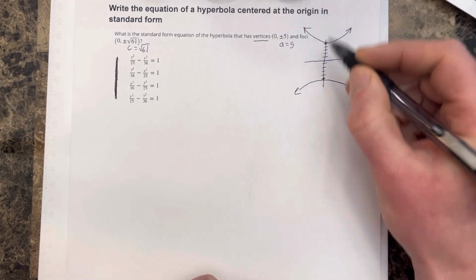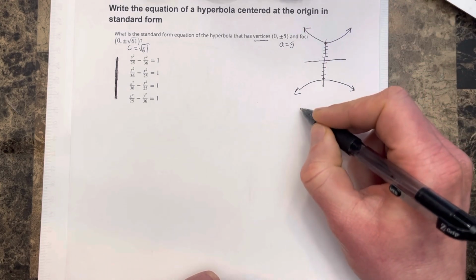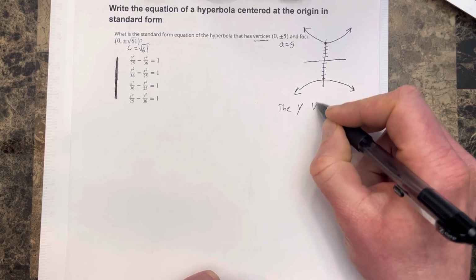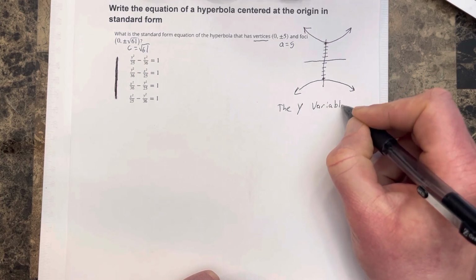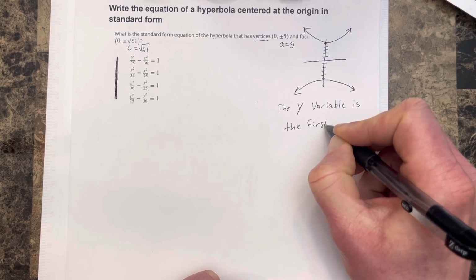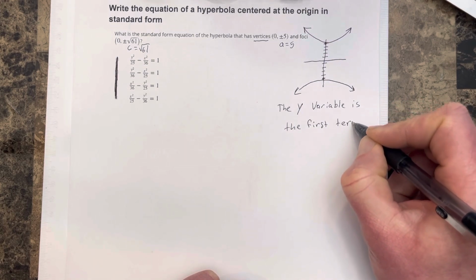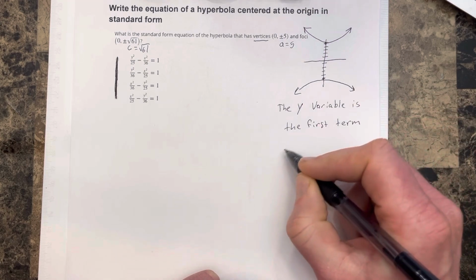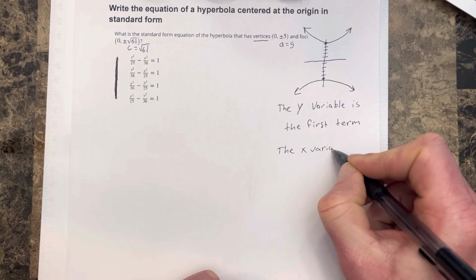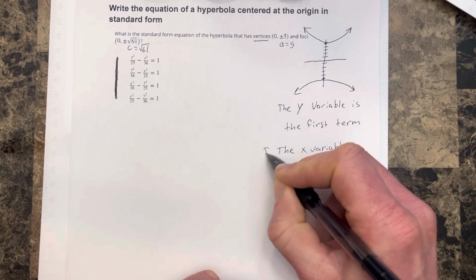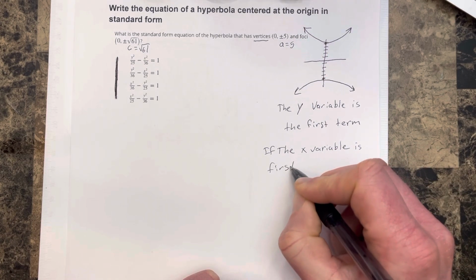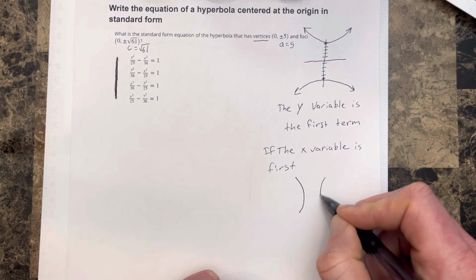Well, that tells us that if we're opening down and up, the y variable is the first term. Now, something to keep in mind: if the x variable is first, then you would have opening left and opening right.